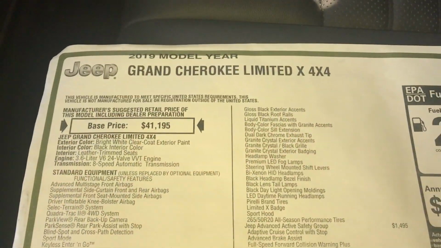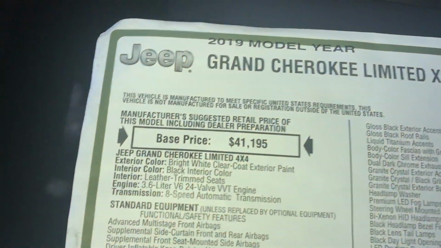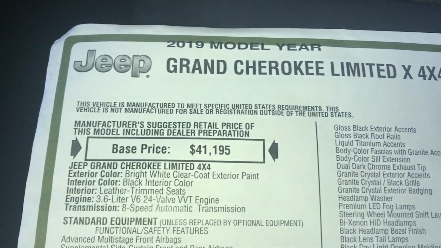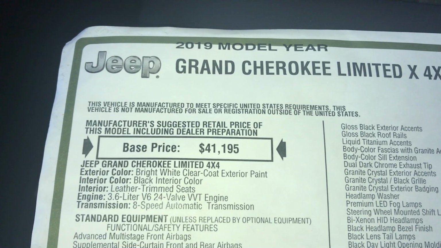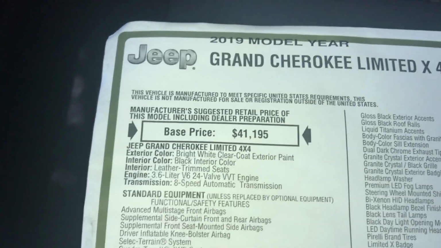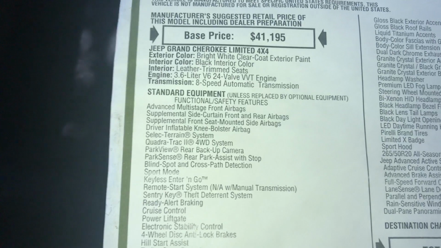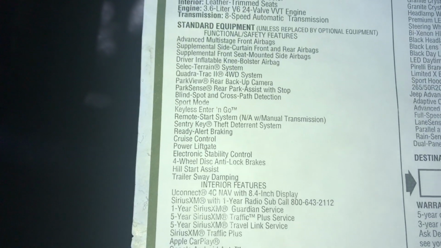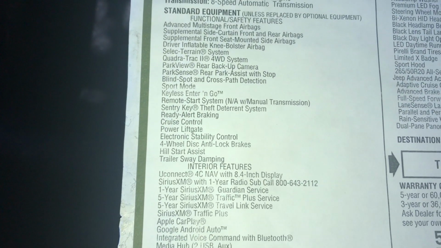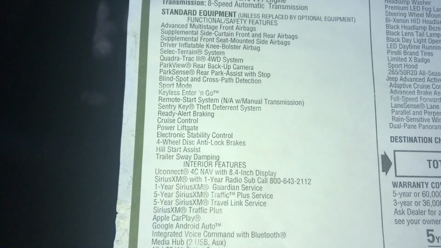So this is going to be the Limited X. It's a 2019 model. Now, as you see, the base price is a lot lower than that High Altitude at $41,195, and this is based off of a Limited. And this is going to be a very short listing for your standard equipment again. Quadra-Trac is actually standard. I did not know that.